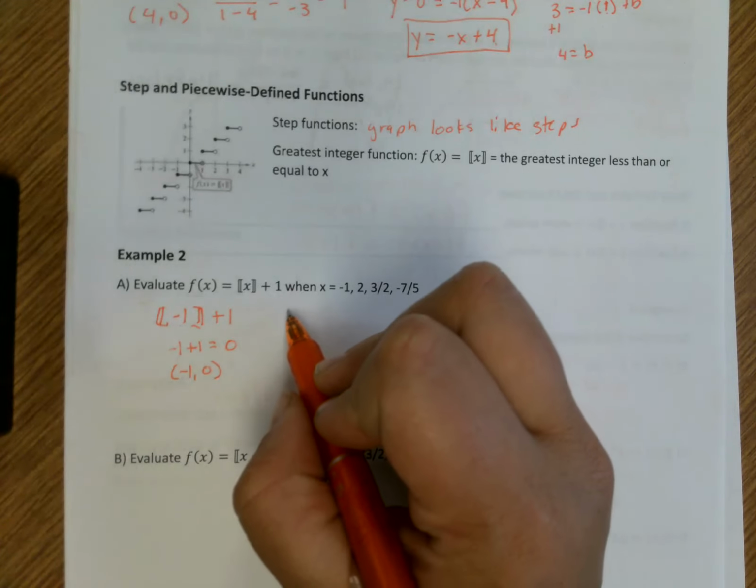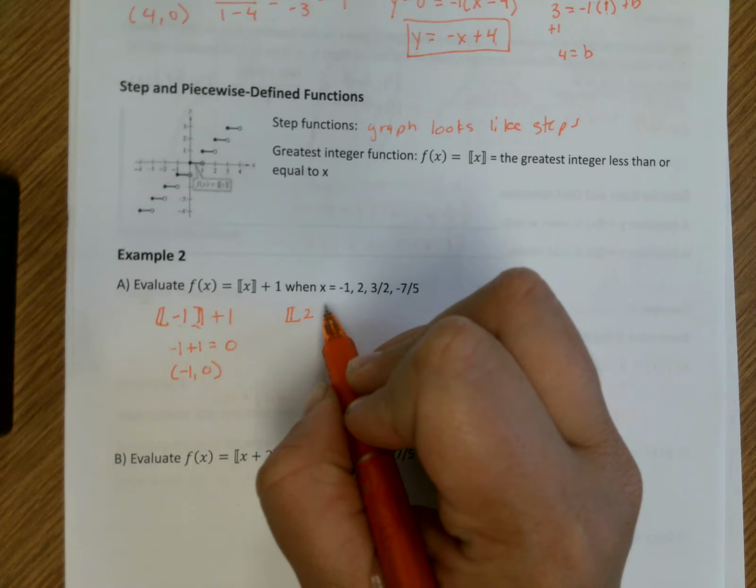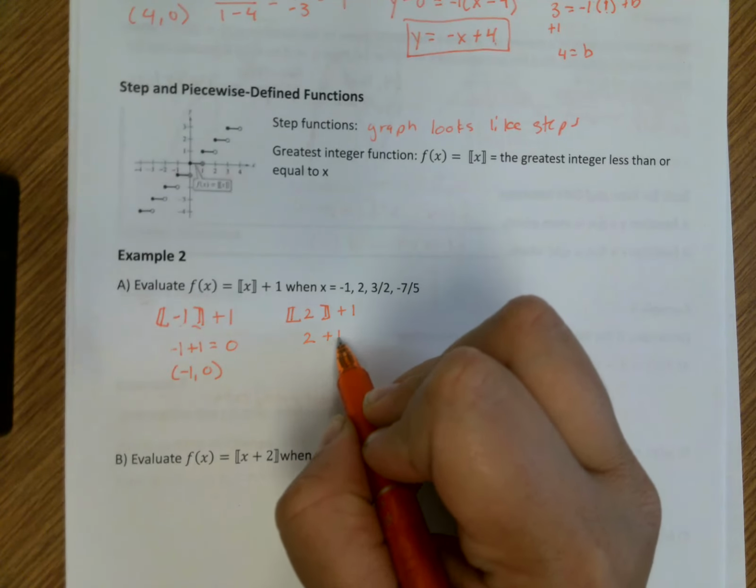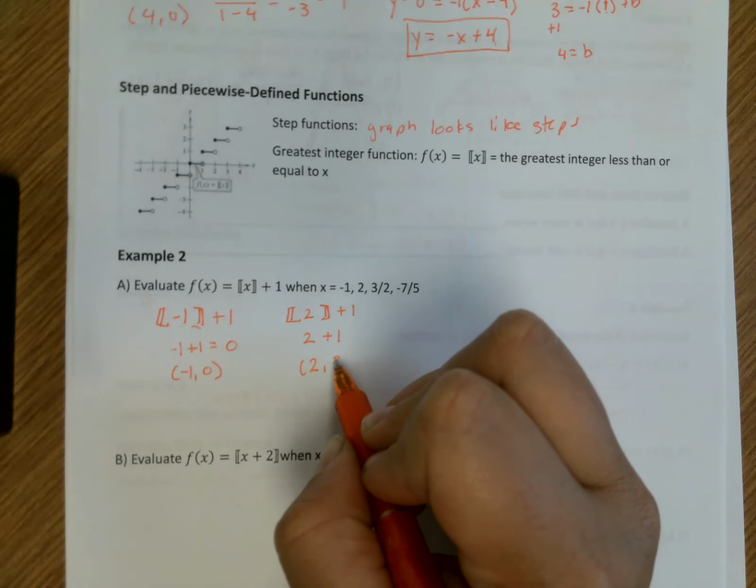Same thing when I'm looking at my 2. Now, when I'm looking at my 2, it's already an integer. So I'm already taking this 2 plus 1. So when I plug 2 in, I get 3 out.